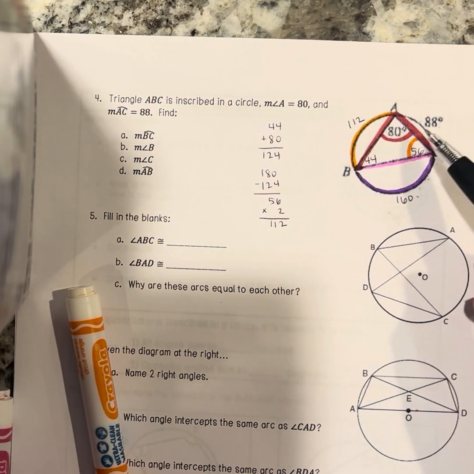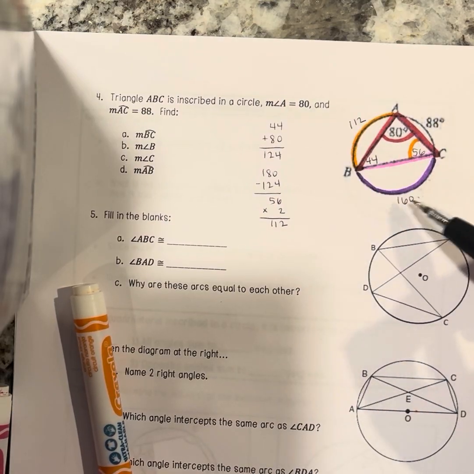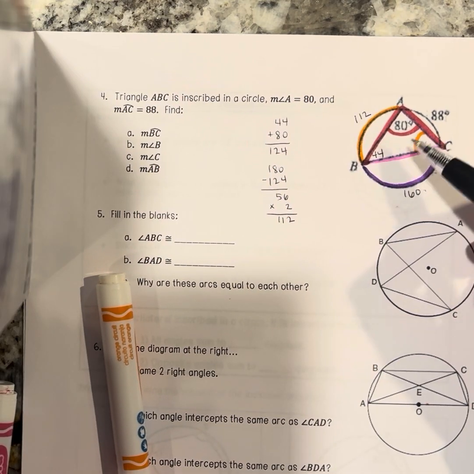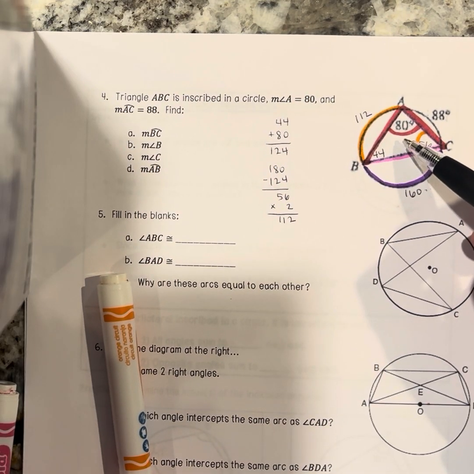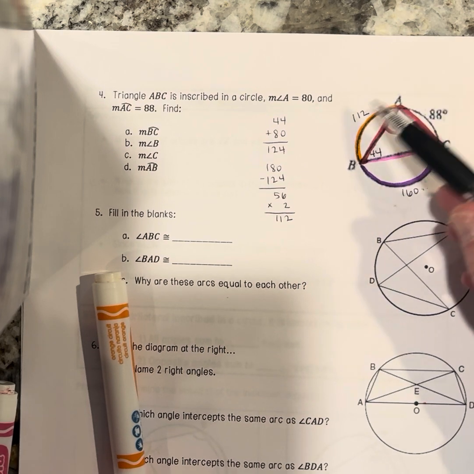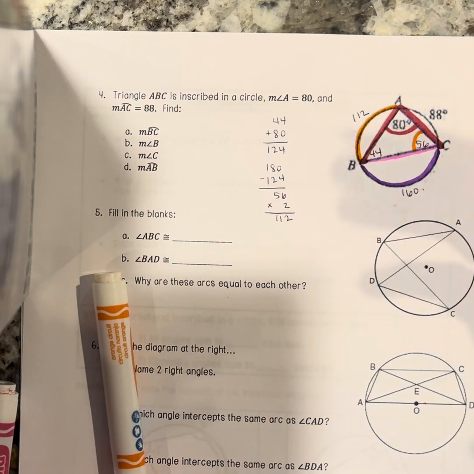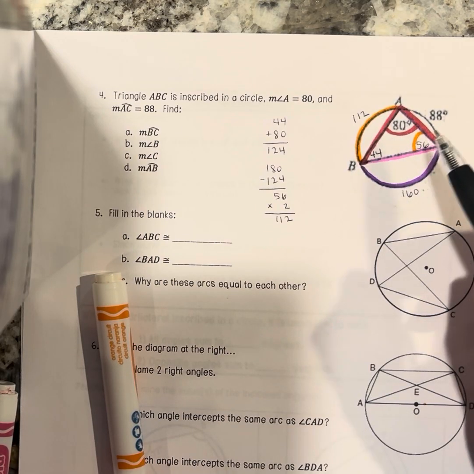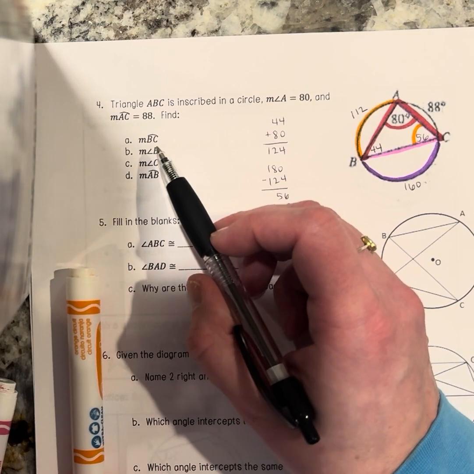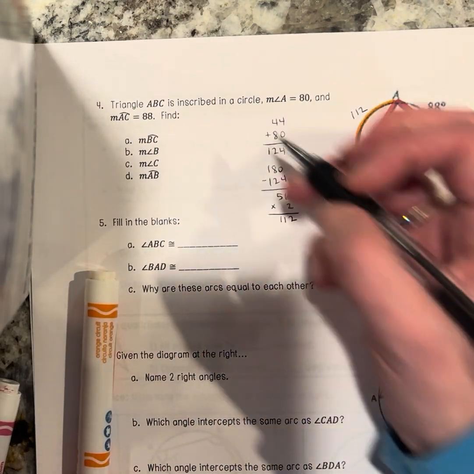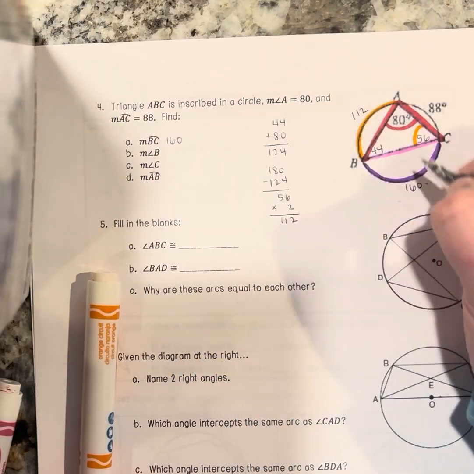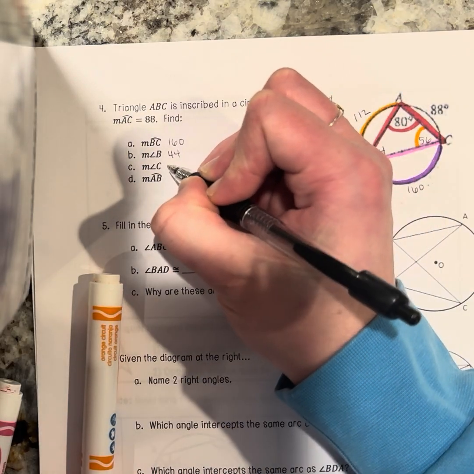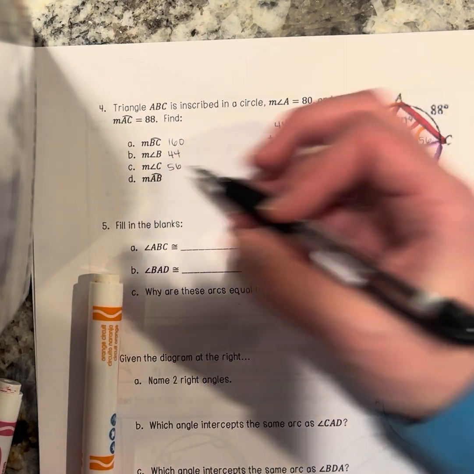And you can double check that this makes sense because these angles out here should add up to 360, which also should reflect the fact that we have 180 degrees in a triangle. If I'm doubling all of the angles in a triangle, I should get 360 since double 180 is 360. So let's fill out this side. Arc BC is 160. Angle B was 44. Angle C was 56. And AB was 112.